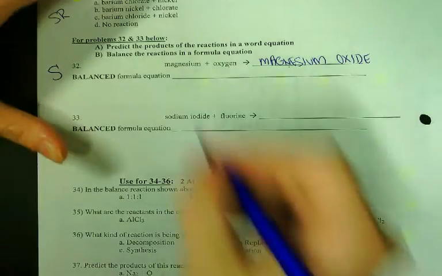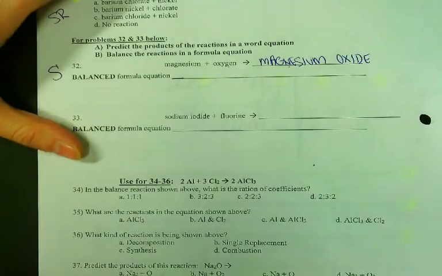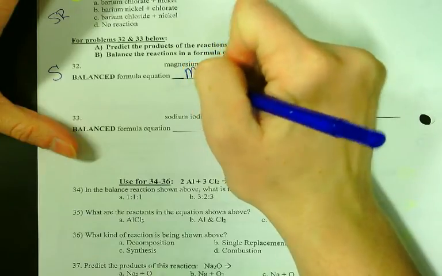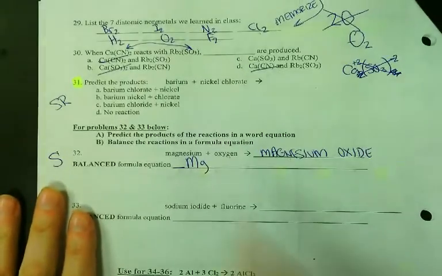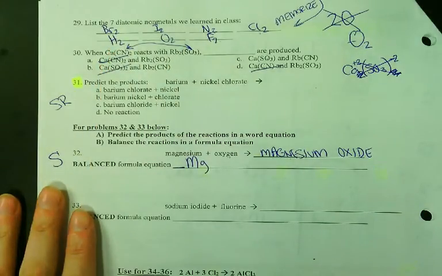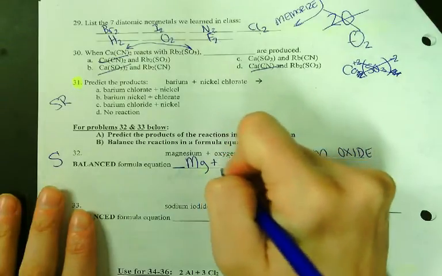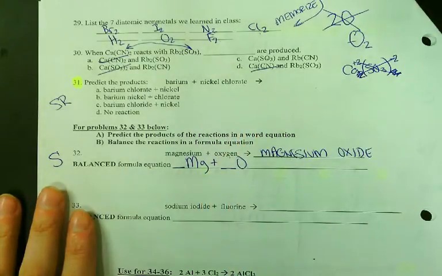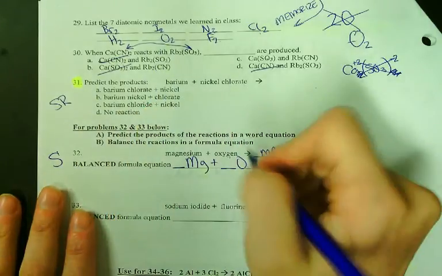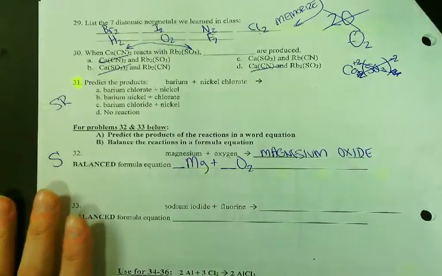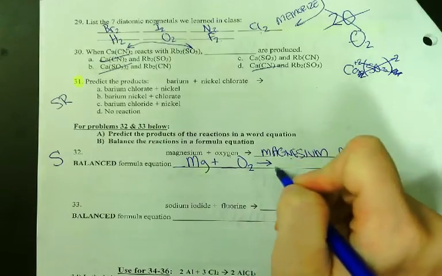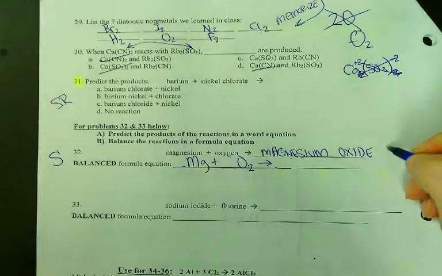Balanced formula equation means you need to leave room to balance, so blank magnesium. The formula for magnesium is just a symbol for magnesium, Mg. Now magnesium is not a Brinkle-Hof, so when magnesium is all by itself like that, it's just Mg with no subscripts. Plus blank oxygen. Now that's pure oxygen all by itself, so I have to check if it's a Brinkle-Hof, and it is. So pure oxygen all by itself is not O, it's O2. O does not exist in nature, O2 does. And then we're going to come over and put blank magnesium oxide. I'm going to show my work over here.